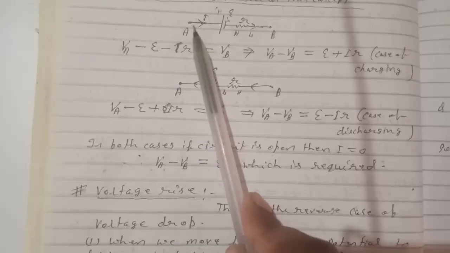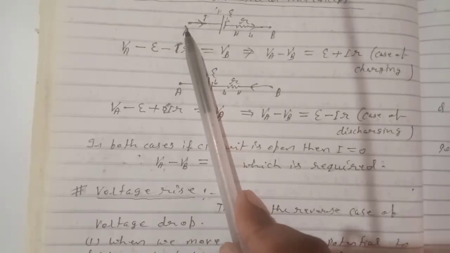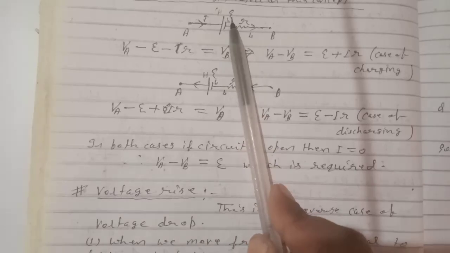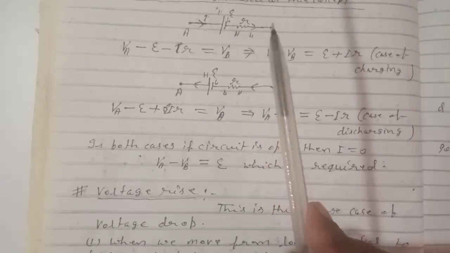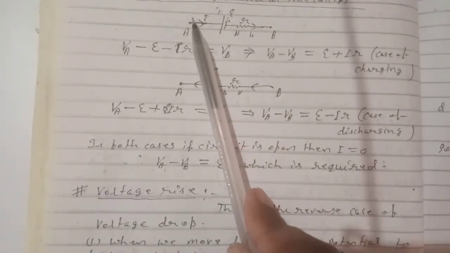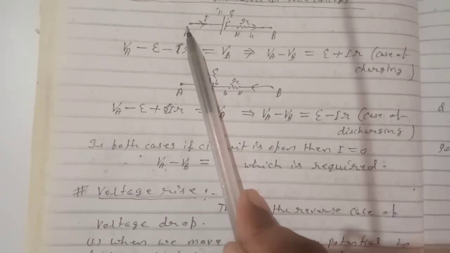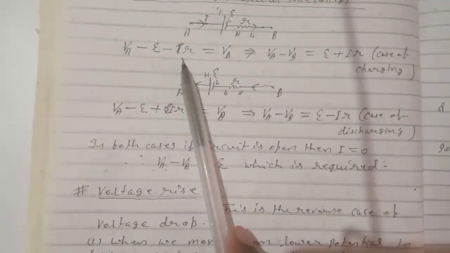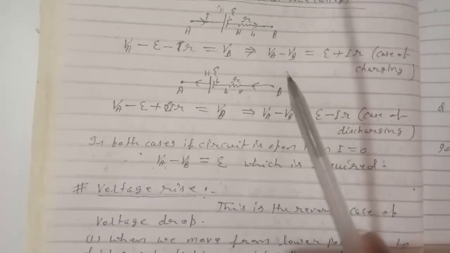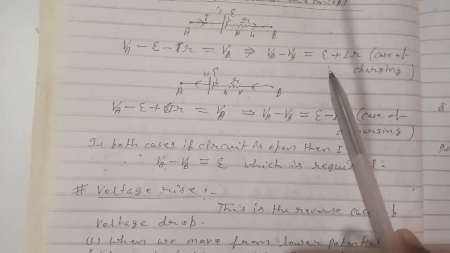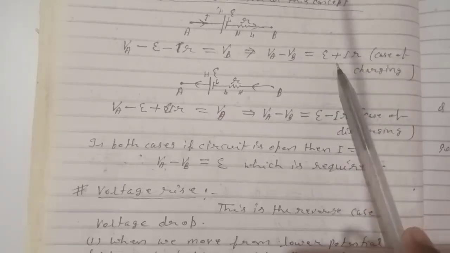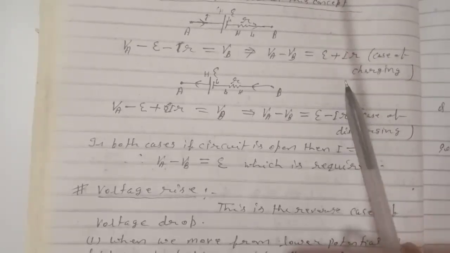It means that if we subtract potential across EMF and potential across resistance, then we'll get the voltage equal to VB. We have to subtract potential of this and this from VA, and that will be equal to VB. So VA minus E minus IR equal to VB. This implies VA minus VB equal to E plus IR, case of charging. As earlier we have discussed, in the case of charging, the terminal voltage, that is potential across the battery, is equal to E plus IR, where R is the internal resistance of the cell or battery.